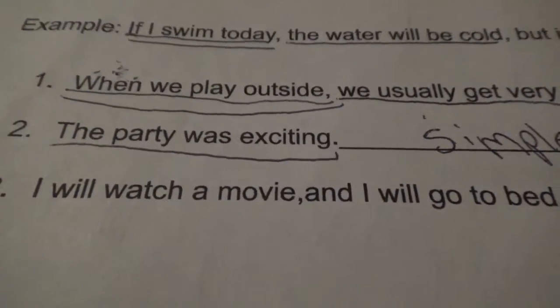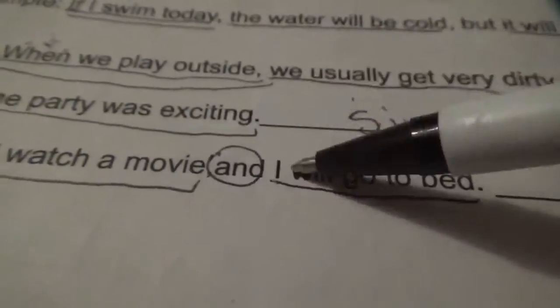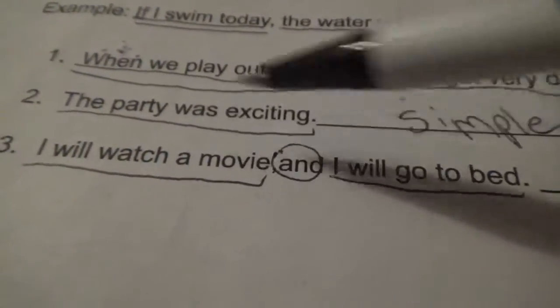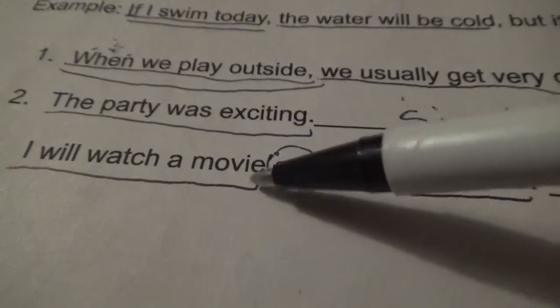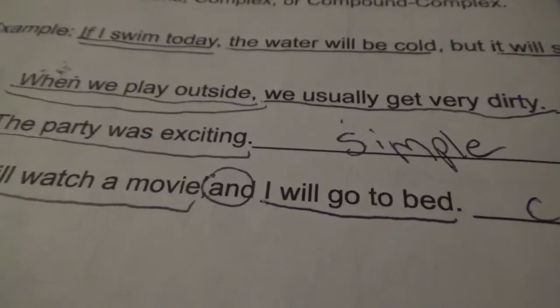Let's look at the next sentence. I will watch a movie and I will go to bed. So I will watch a movie could be a sentence by itself. It's an independent clause. I will go to bed could be a sentence by itself. We've got the coordinating conjunction and joining the two. When we have two independent clauses joined by a comma and a coordinating conjunction, we have a compound sentence. It's a compound sentence.